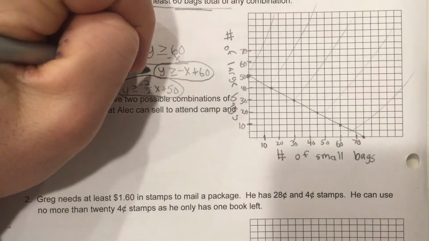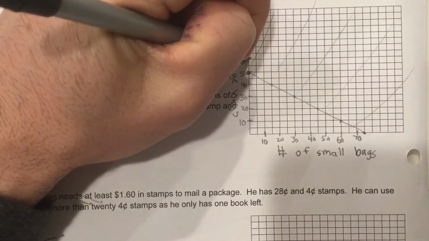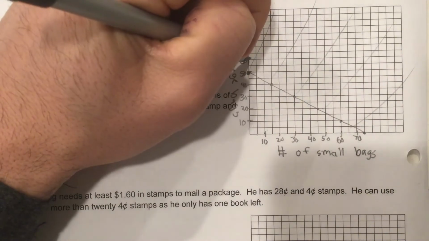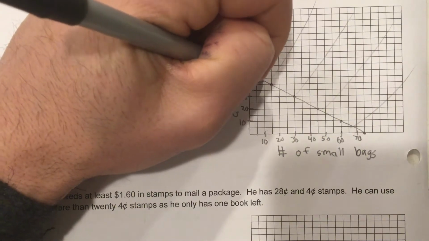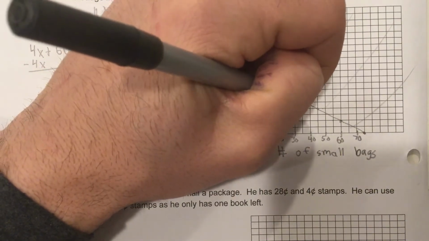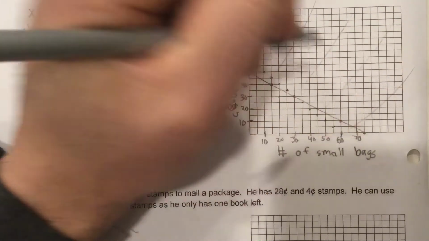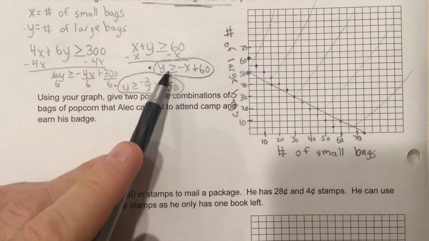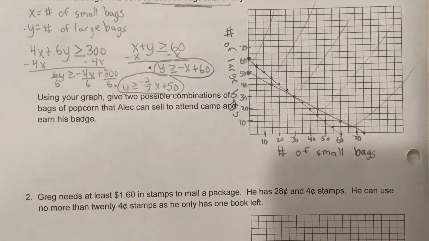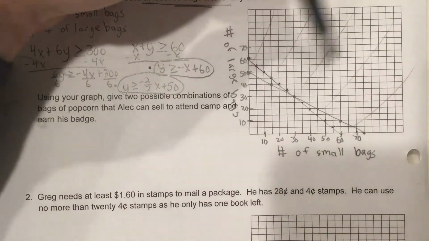As I go now to my second inequality, I'm going to do this in a black pen. I'm going to start at 60 and go down 1 over 1, because again, my slope's negative 1. So it's negative 1 over 1. Again, I'm going to have a solid line because it is equal to. And then again, it would be greater than, so I'm shading outwards again as well.